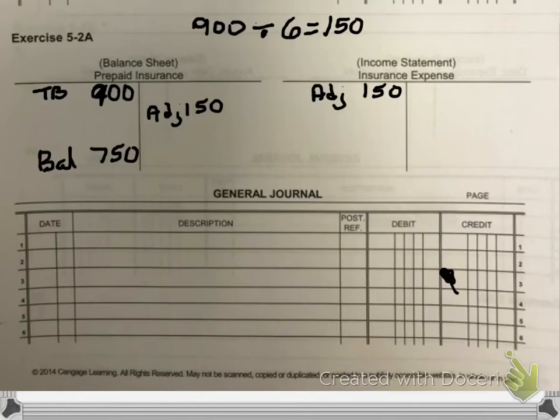So don't forget that on the first line, when you are making your adjusting entries at the end of the period, is to write adjusting entries on the first line of your journal. Again, I apologize, this computer and my stylus are not communicating very well.